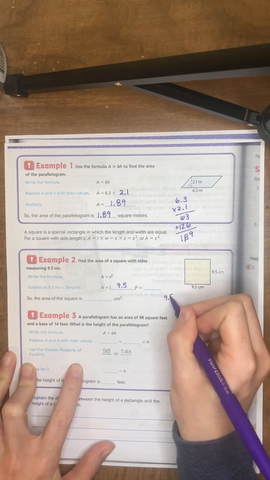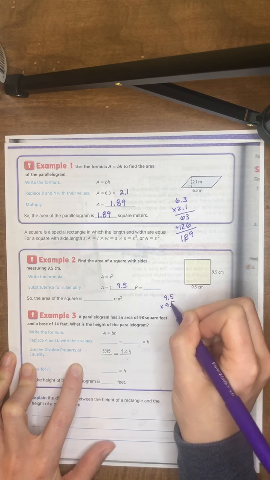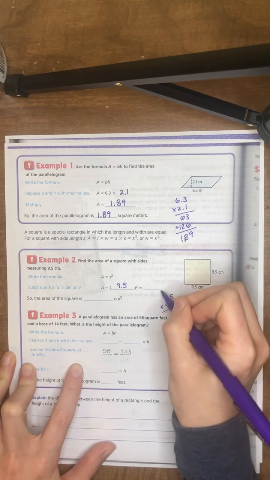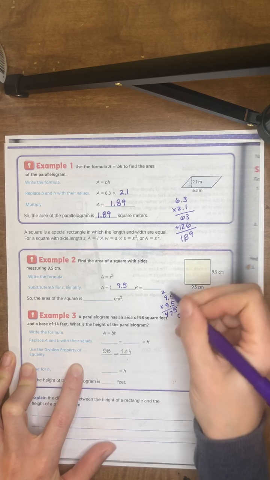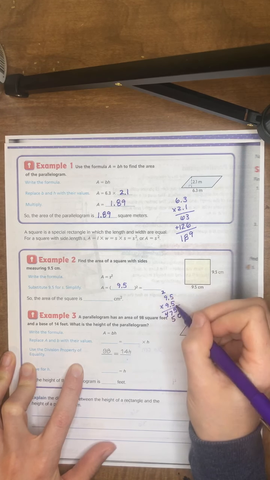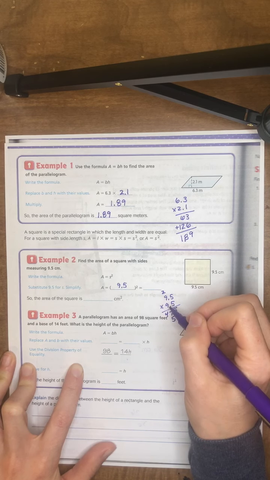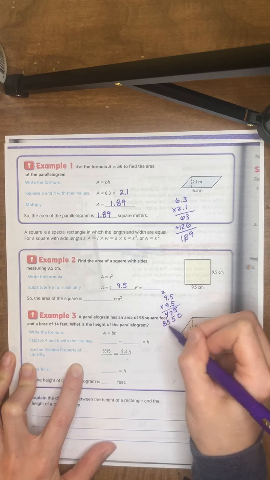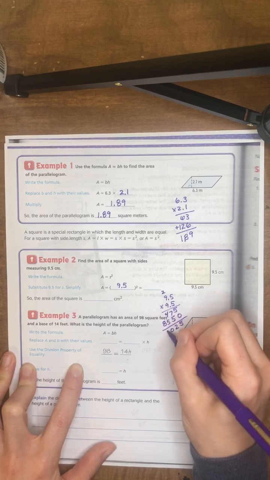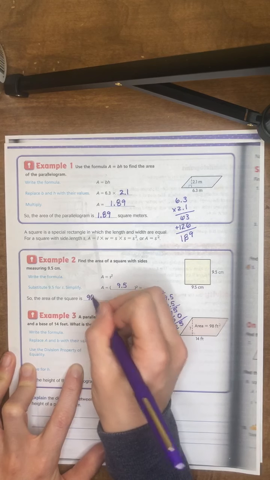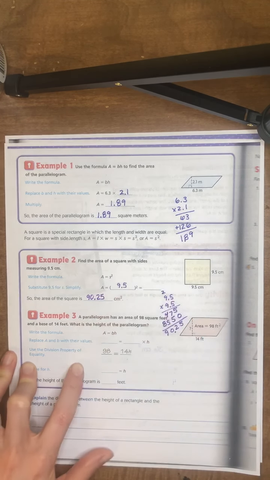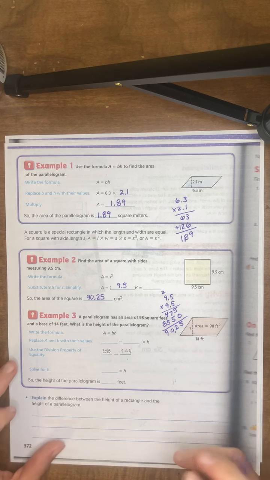Again, not using a calculator, so this one's a little harder. So it would be 90 and 25/100ths squared centimeters.